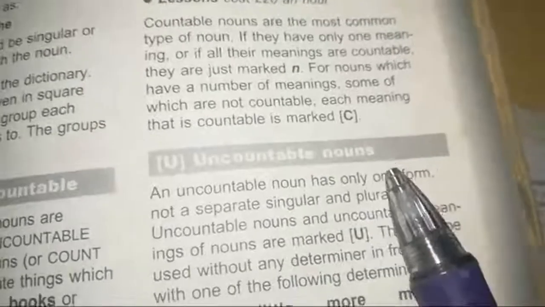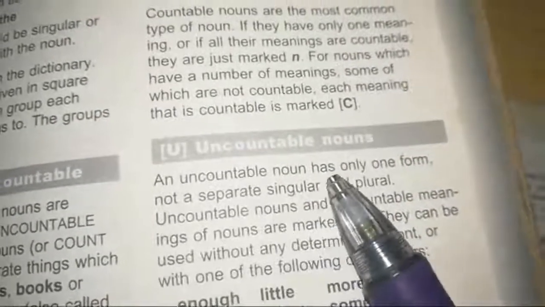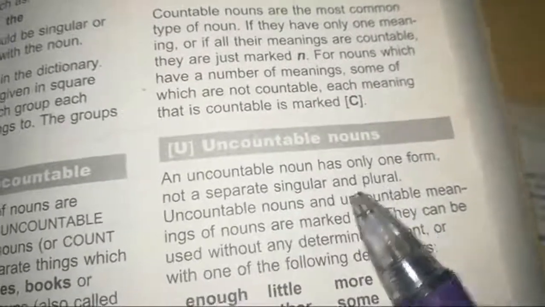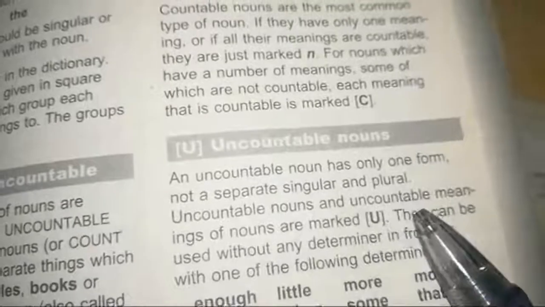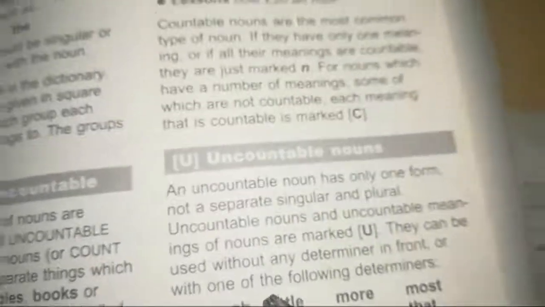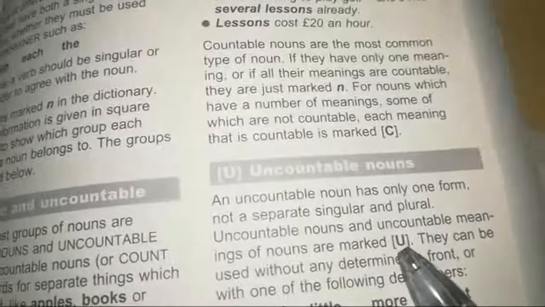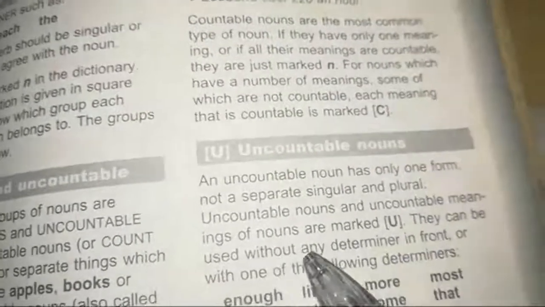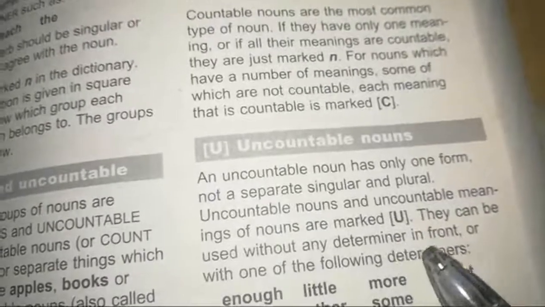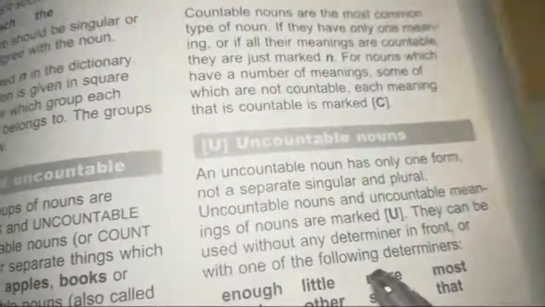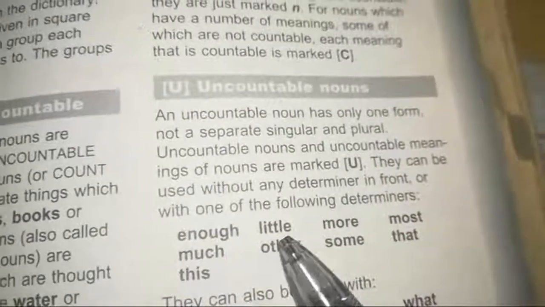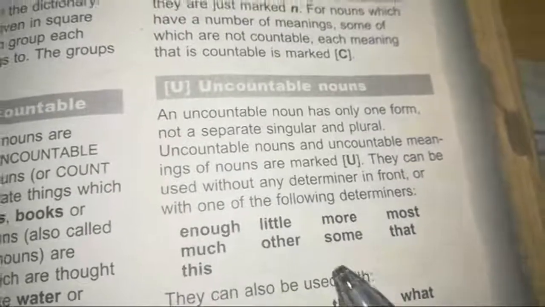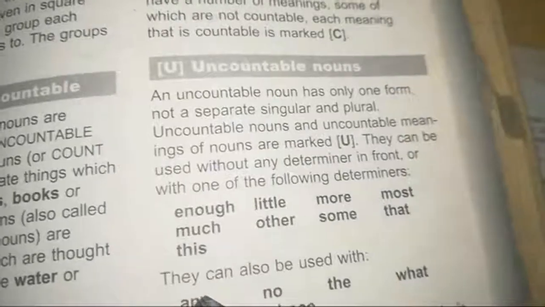Uncountable nouns. An uncountable noun has only one form, not a separate singular and plural. Uncountable nouns and uncountable meanings of nouns are marked U. They can be used without any determiner in front or with one of the following determiners: enough, little, more, most, much, other, some, that, this.